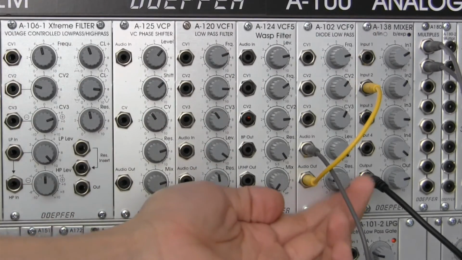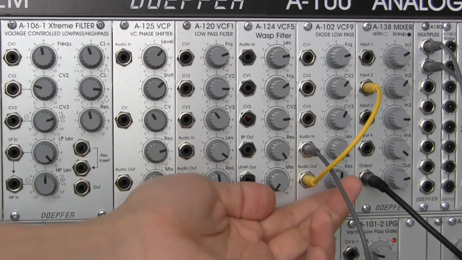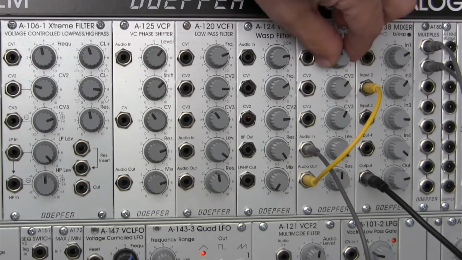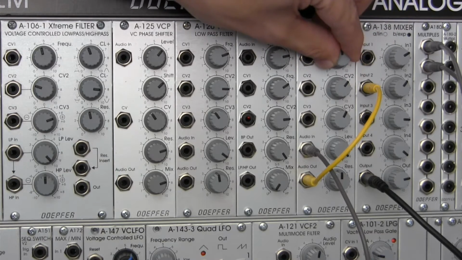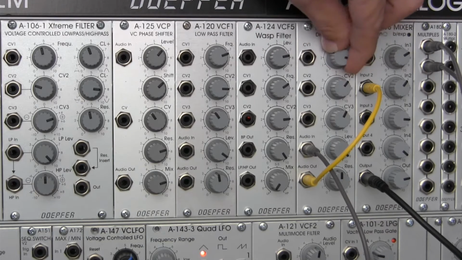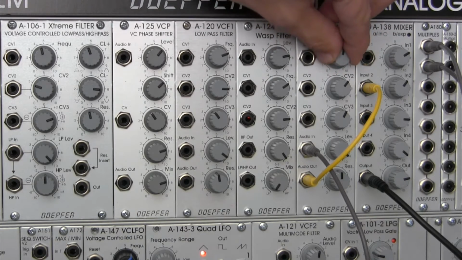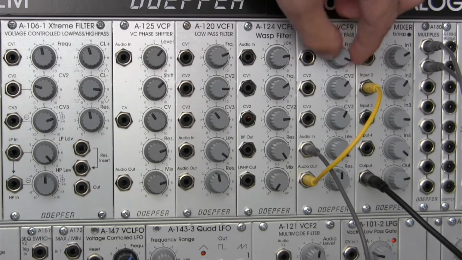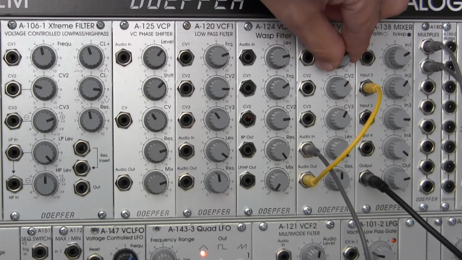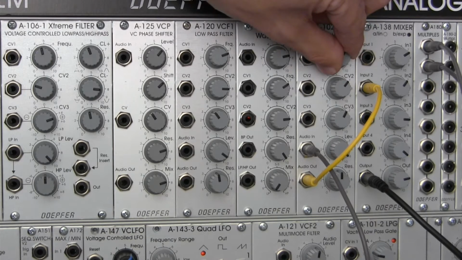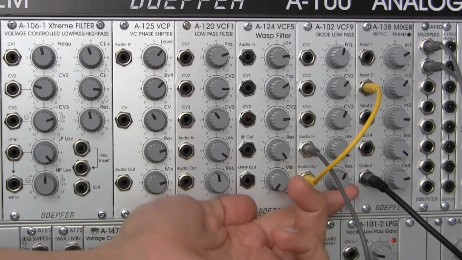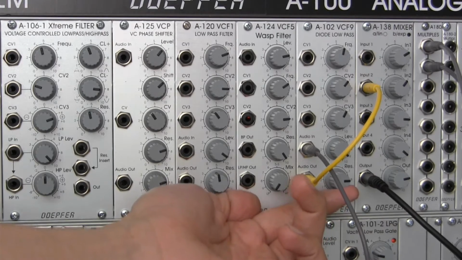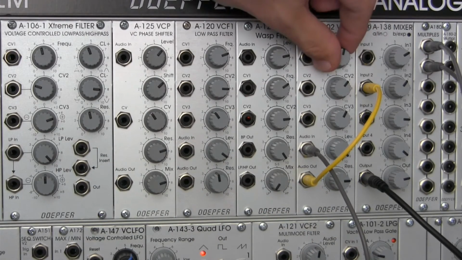Okay, now let's turn up resonance a little bit. So some nice distorty sounds. I'm going to bring the resonance up a little more, and then bring it up a little more.